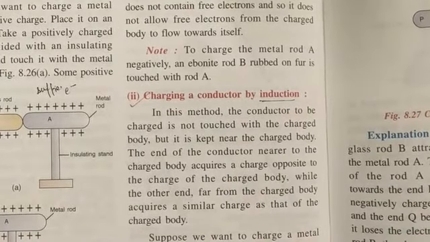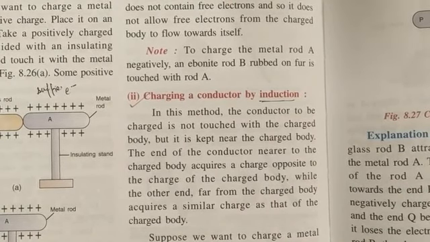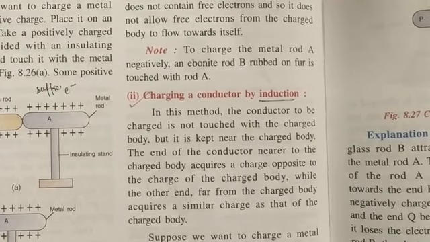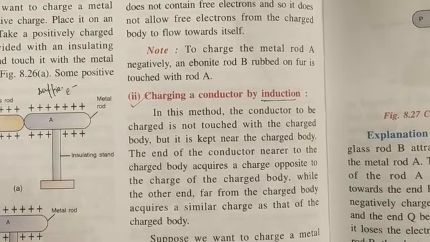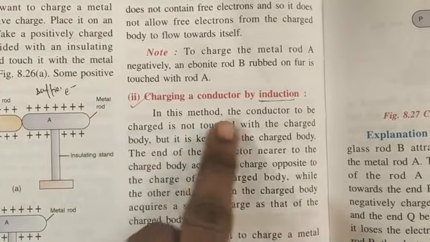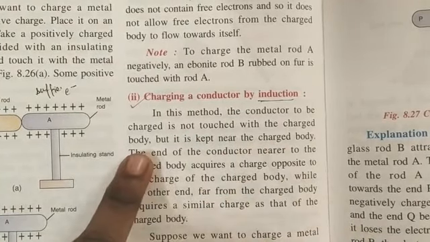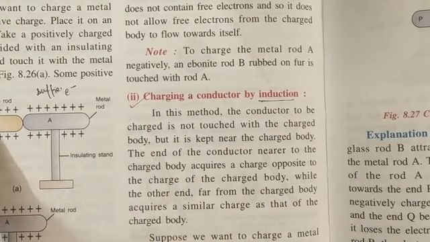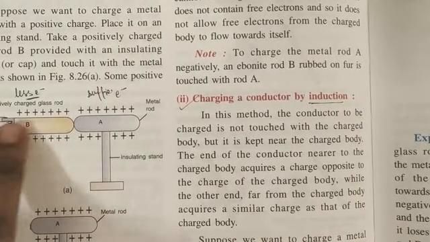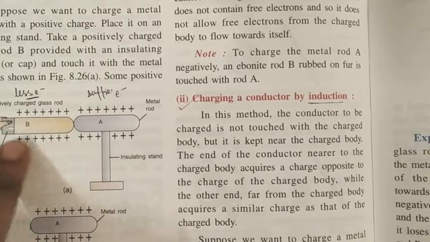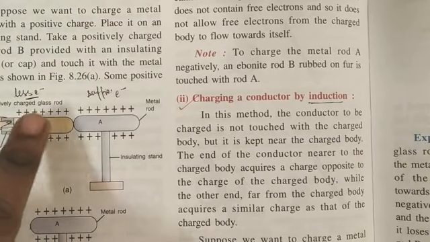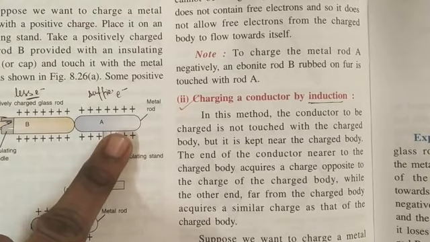Okay, so students, whenever a glass rod or a rod is at rest, there are no charges. Here it is written that in this method the conductor to be charged is not touched with any charged body. It means that in the first method we took a material with fewer electrons, which came into contact with a charged particle, that is a metal.